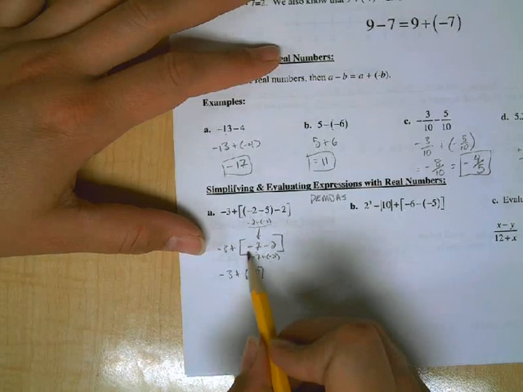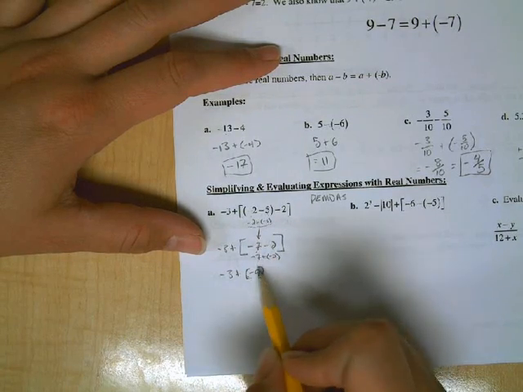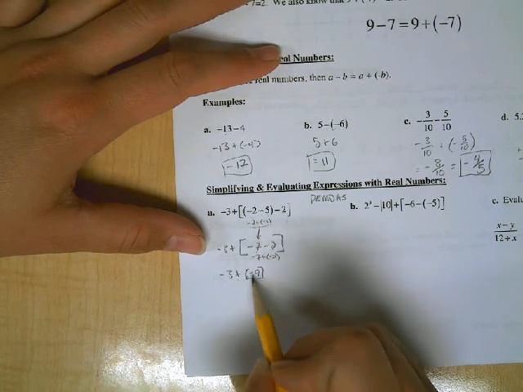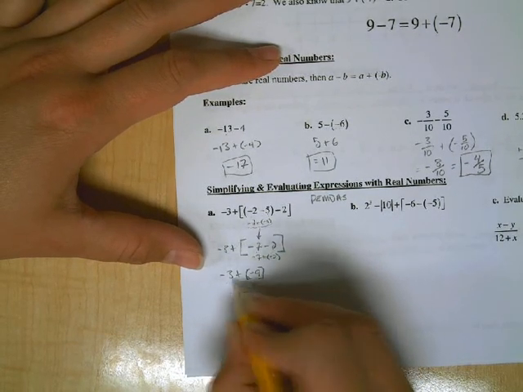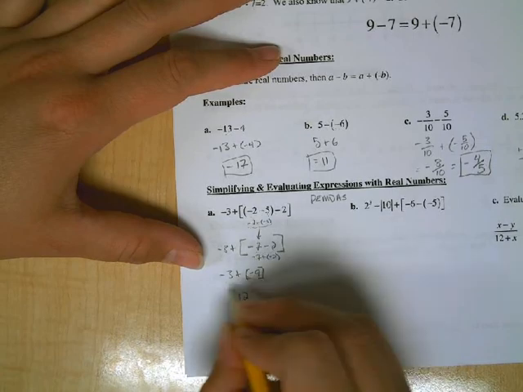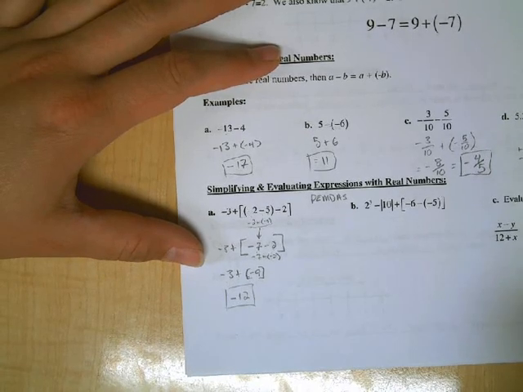Okay, so -7 plus a -2 makes a -9. So now I've got -3 plus -9. Okay, same sign, so it's going to add the numbers. 3 plus 9 is 12. Keep that negative sign. There's your answer. So here we go again.